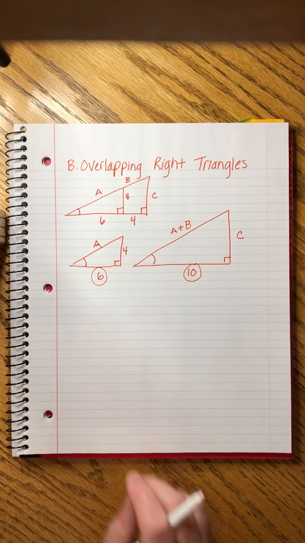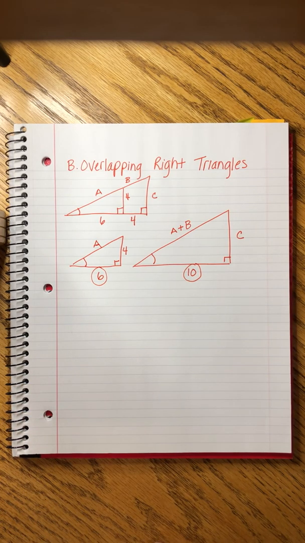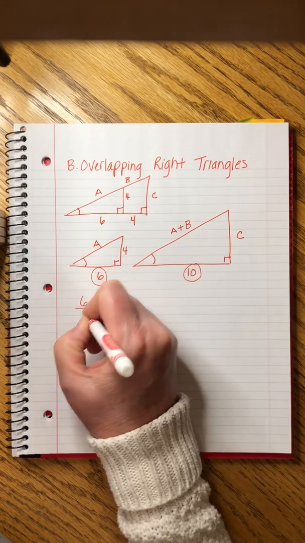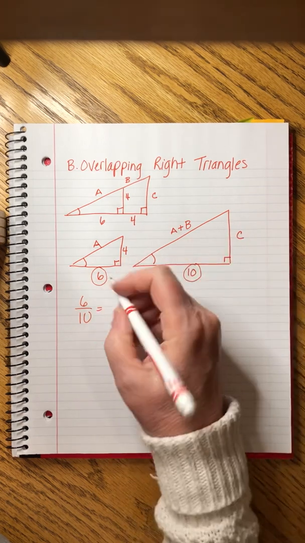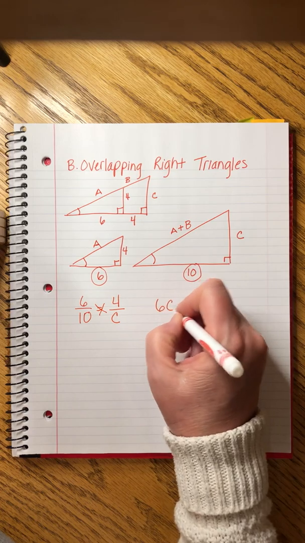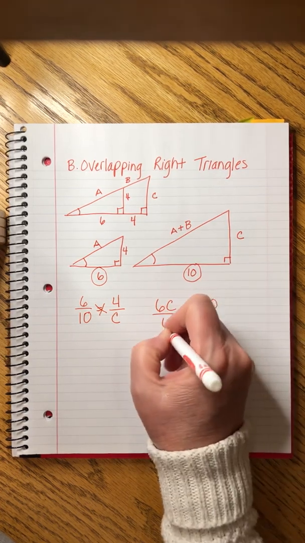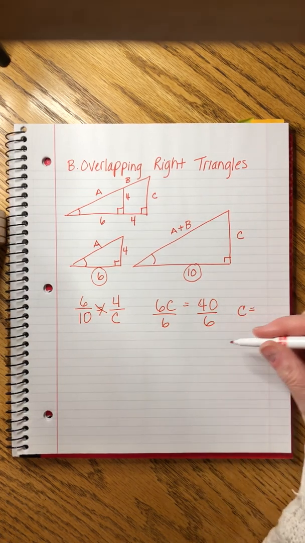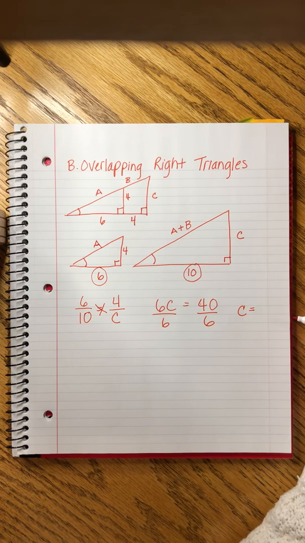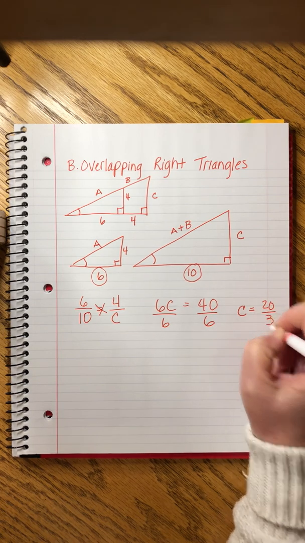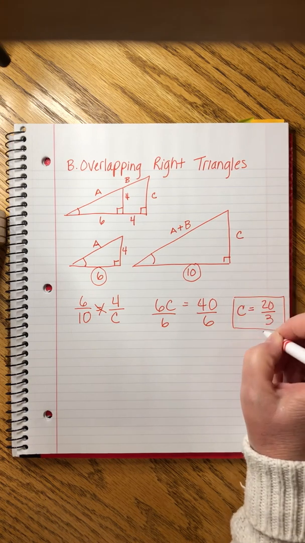So I think I'd like to solve for C first because that's going to be easier. I can say that 6 over 10 equals 4 over C. I cross multiply. 6C equals 40. I divide by 6, and I get C equals, let's see, if I chop them each in half, it'll be 20 over 3. Okay, I like that.